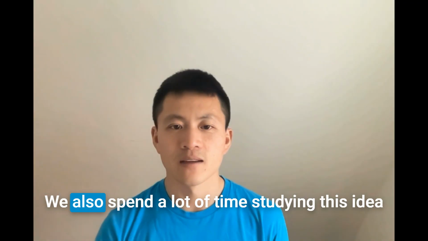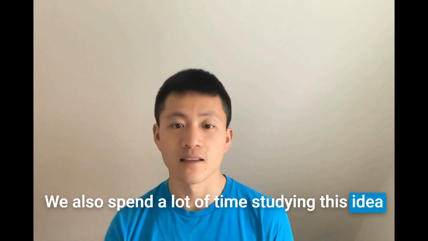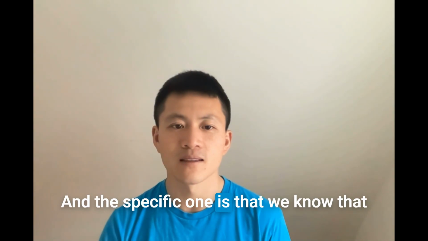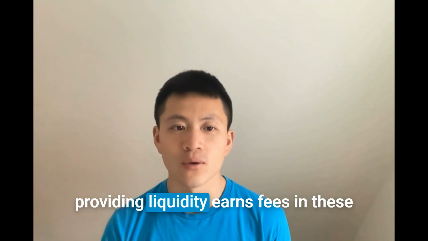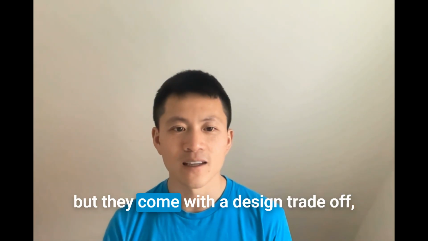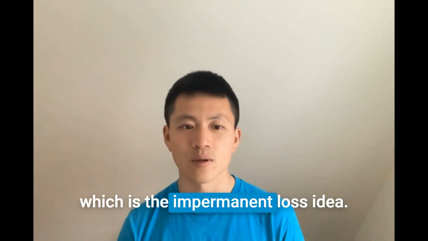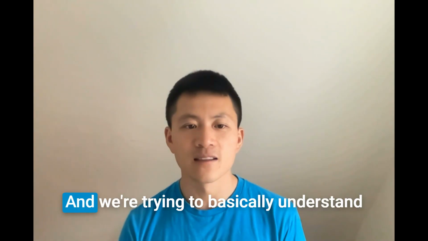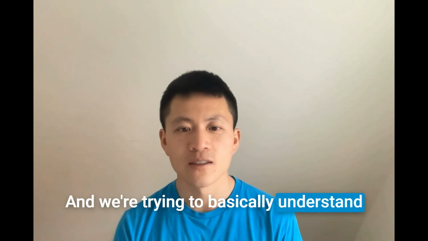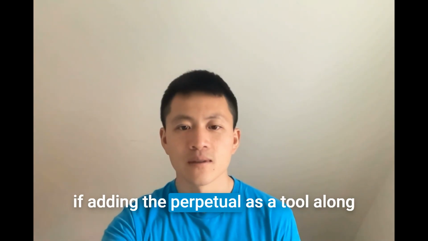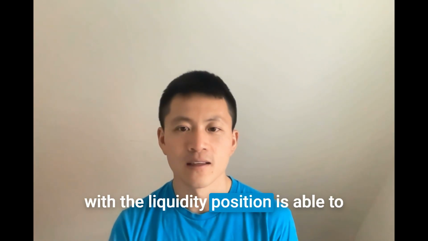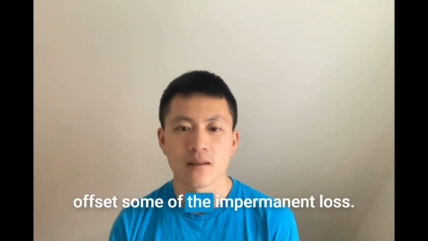We also spend a lot of time studying this idea of impermanent loss, which we've talked about. And the specific point is that we know that providing liquidity earns fees in these automated market making platforms, but they come with a design trade-off, which is the impermanent loss idea. And we're trying to basically understand if adding the perpetual as a tool along with the liquidity position is able to offset some of the impermanent loss.